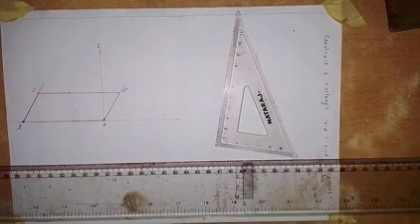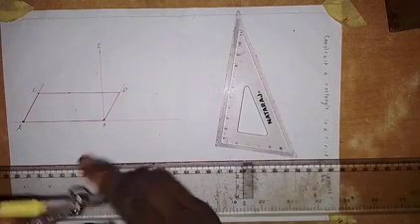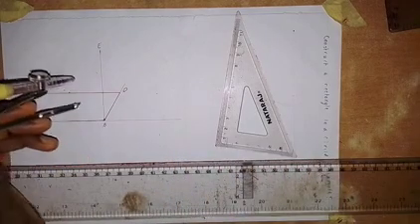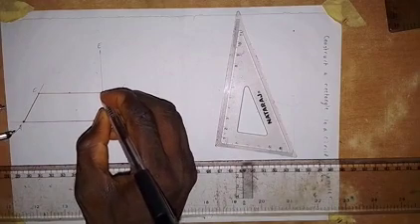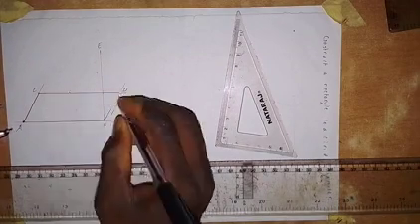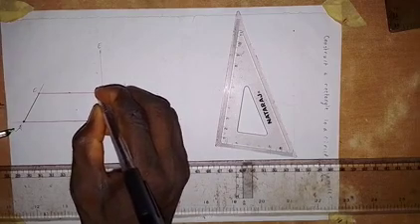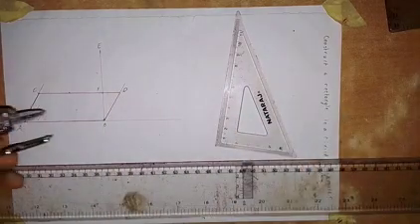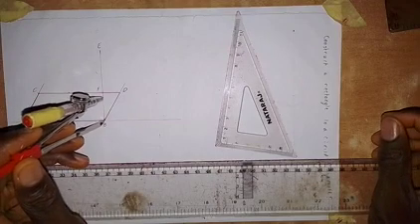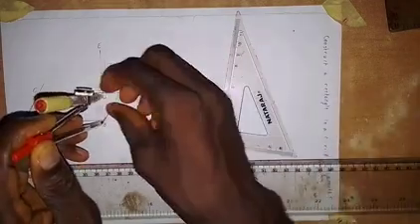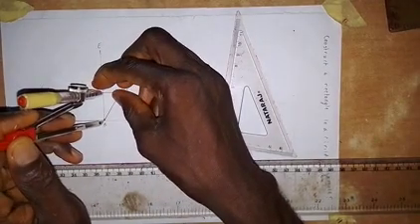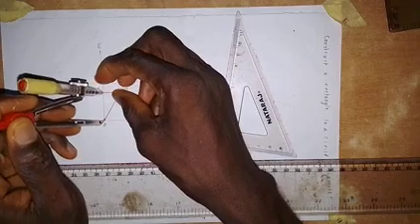So the next thing that I'm going to do is take my compass and put the midpoint at B. Put the midpoint at B, and then this point here, where the perpendicular line meets this line CD, I will call point F. Now I put the midpoint of my compass at point B here and extend it to point F.